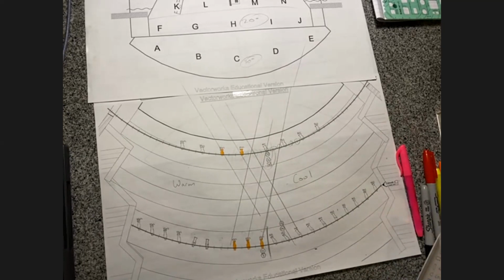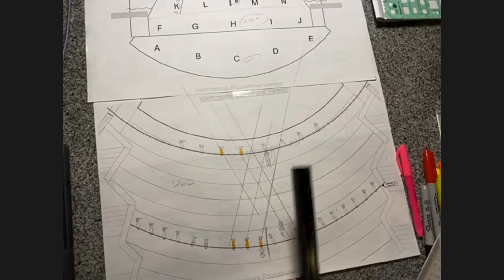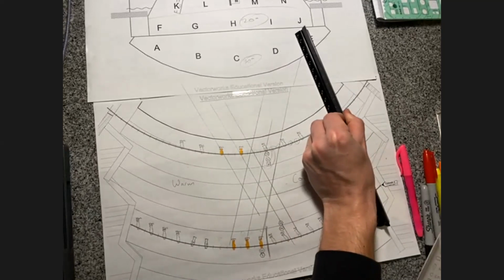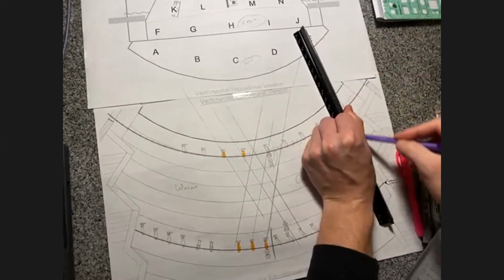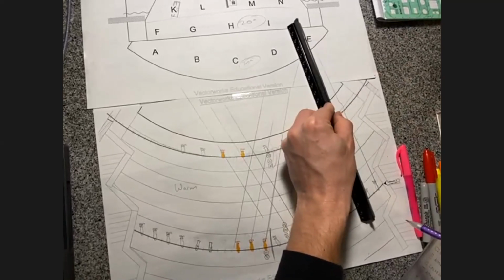What you're shooting for is somewhere around 45 degrees as the ideal, but it doesn't exactly have to be that. And then it gets more difficult on the extreme ends. And then that's J.